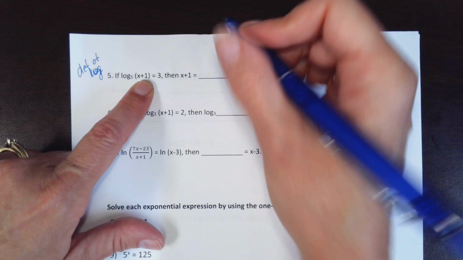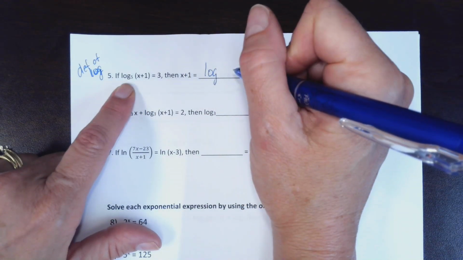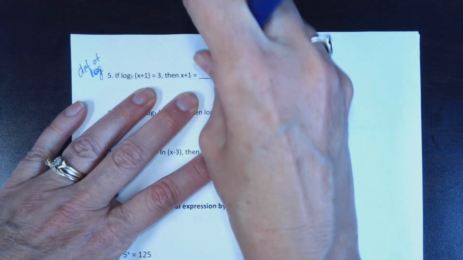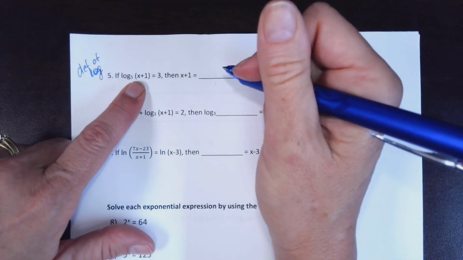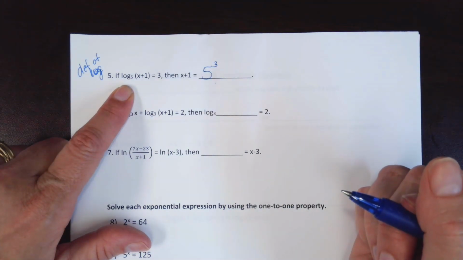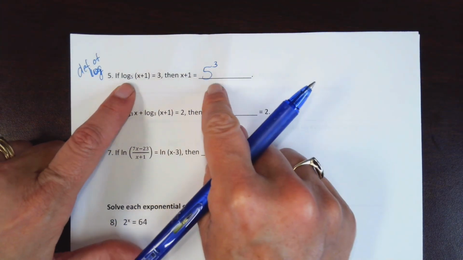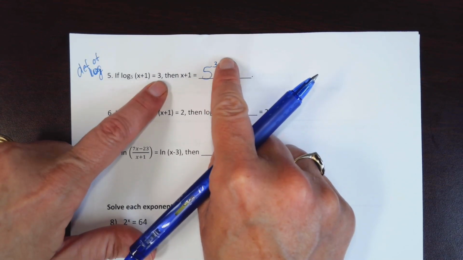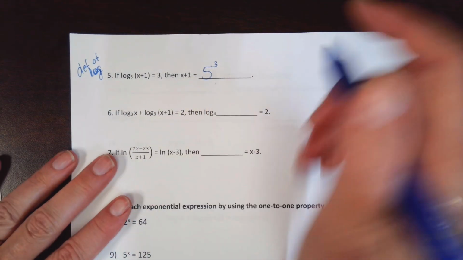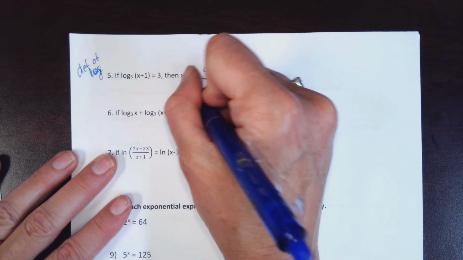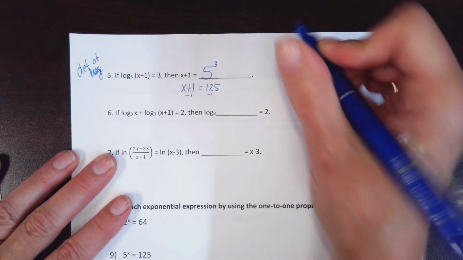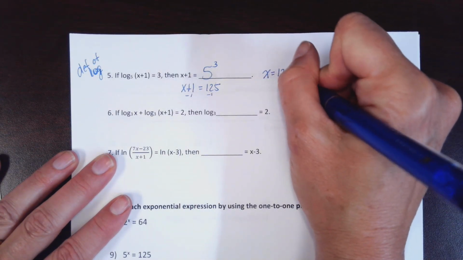So here's my argument. This is log form, and I don't want to keep it in log form. That's my argument. My base is 5. My exponent is 3. So I use definition of log. Base is 5, exponent is 3, equals the argument. What is 5 cubed? Well, 5 cubed is 125. So I've got x plus 1 equals 125. And then subtract 1 to finish solving. I get that x would be 124.